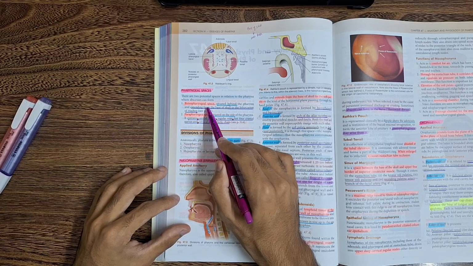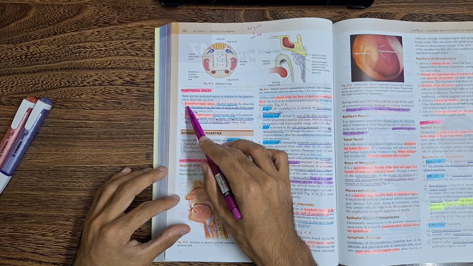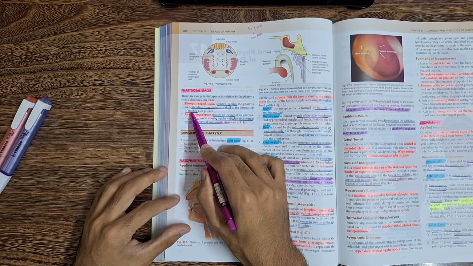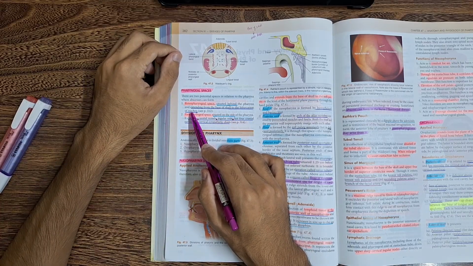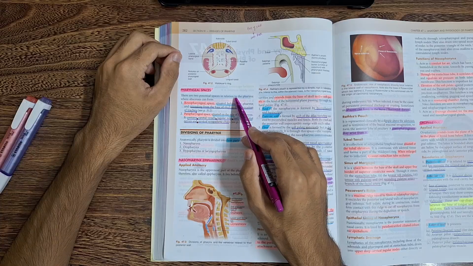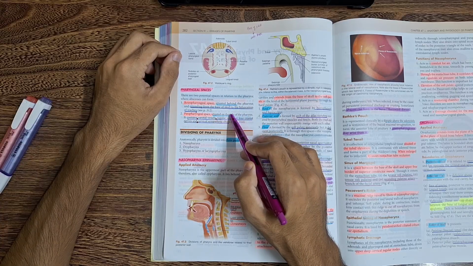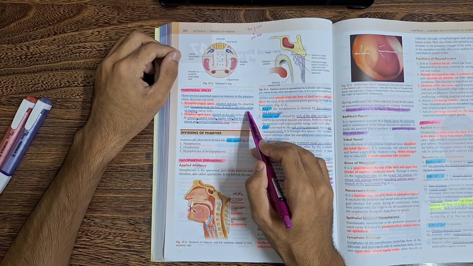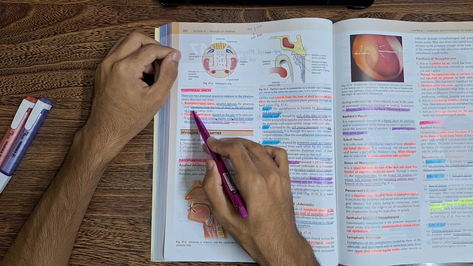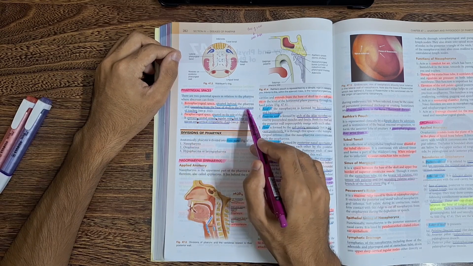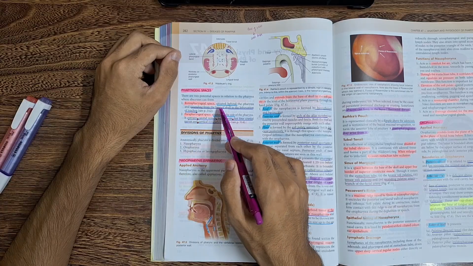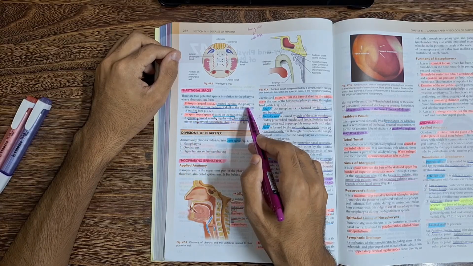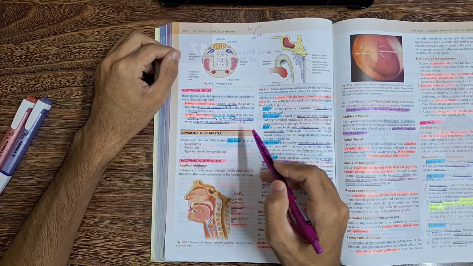The retropharyngeal space, as the name indicates, is behind the pharynx and it extends from the base of the skull to the bifurcation of the trachea. Here you have to remember one thing: the pharynx extends from the base of the skull to the lower border of the cricoid cartilage, but this particular space extends further downward to the bifurcation of the trachea. This is an important point. So if any pharyngeal infection goes down to the level of the trachea, you should remember that yes, this is possible because this particular space extends till here, till the bifurcation of the trachea.